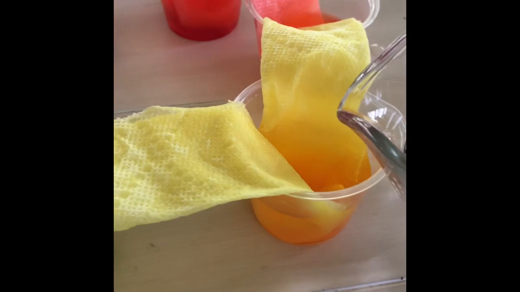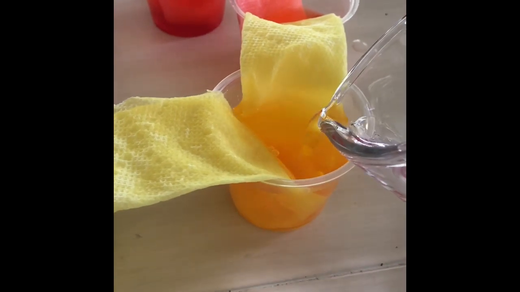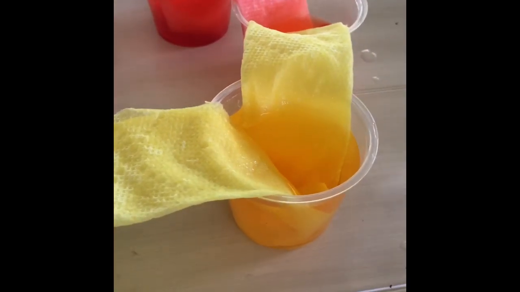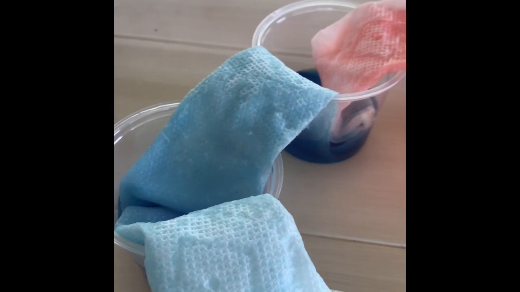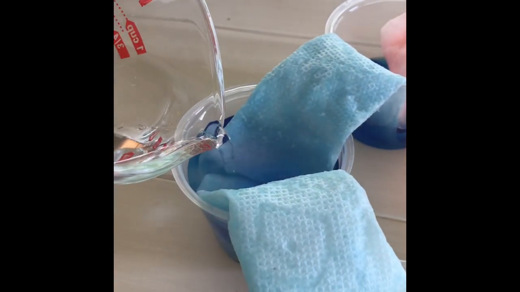You can always add a little more water to your cups of primary color, since the paper towels are absorbing a lot of the water and we want to see the full rainbow occurring.